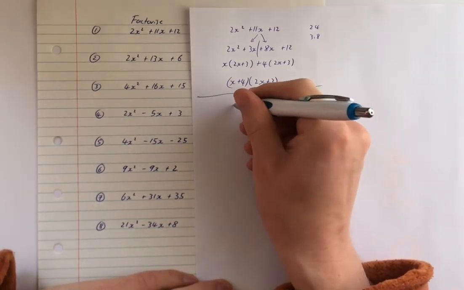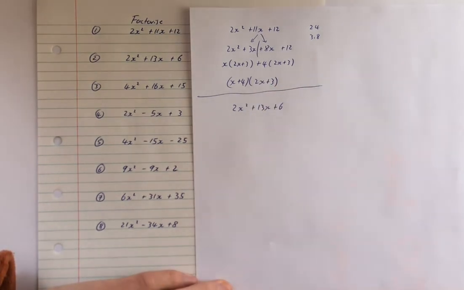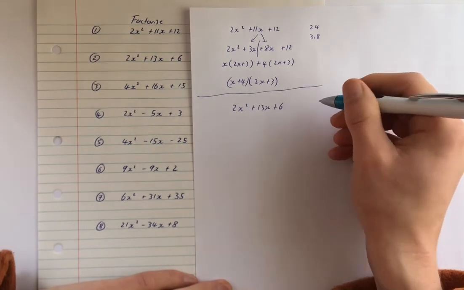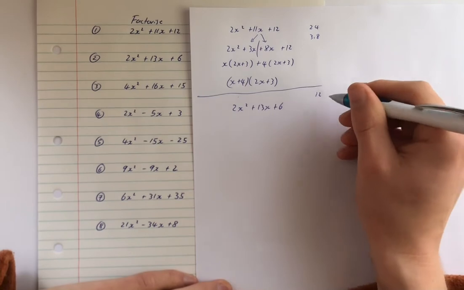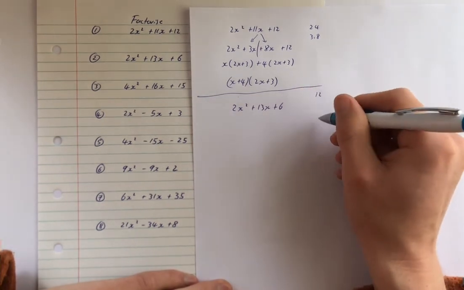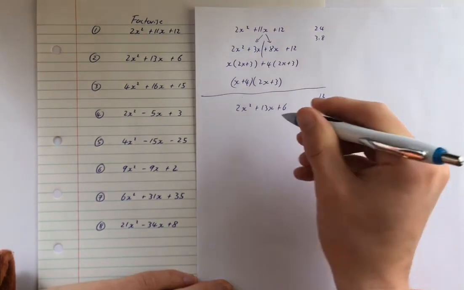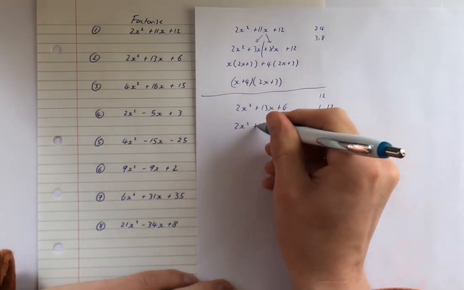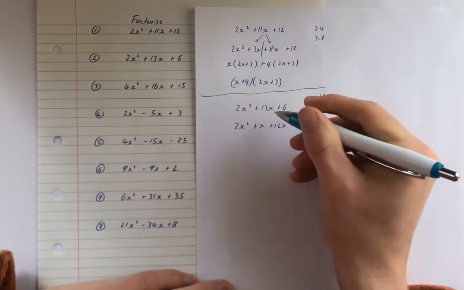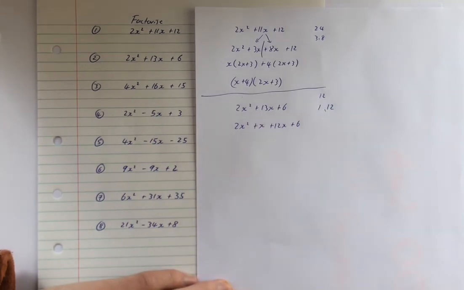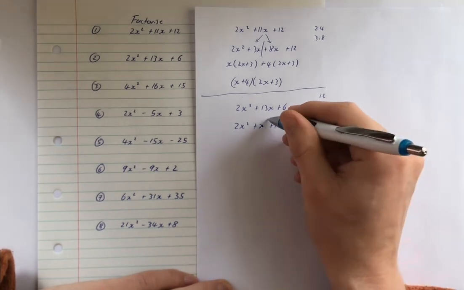So we're looking now at 2x squared plus 13x plus 6. Multiply your first and last term, or your A and your C. 12. Factors of 12 that add to 13. You could list all the factors of 12 if you wanted, but this one's a nice easy one. It's just 1 and 12, so there's our split. 2x squared plus x plus 12x plus 6. We haven't changed it, we've just split that 13x. So kind of like reverse collection of like terms.